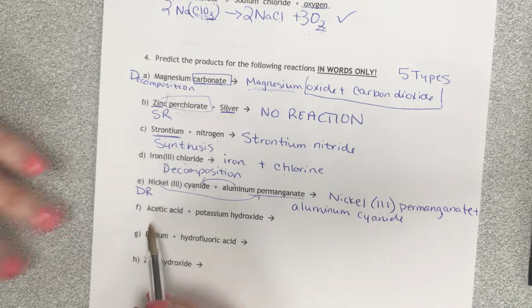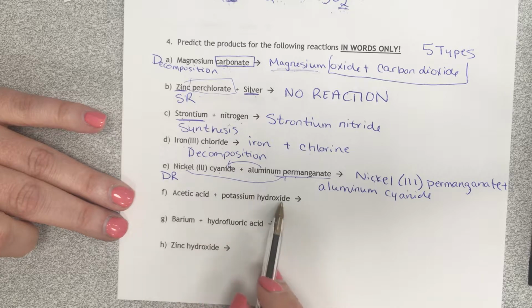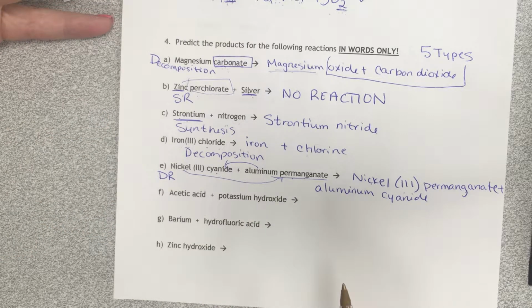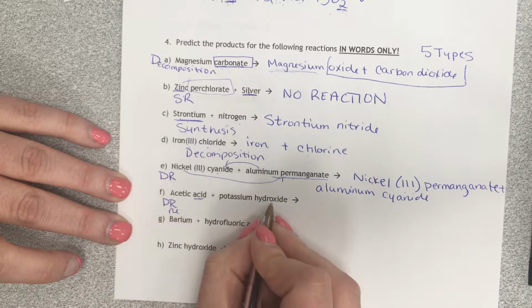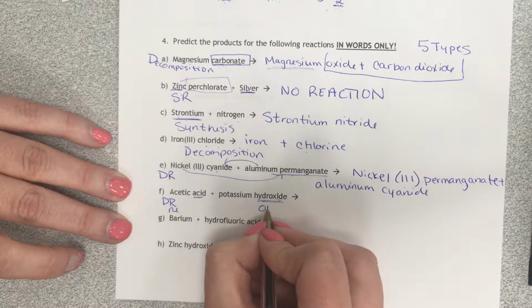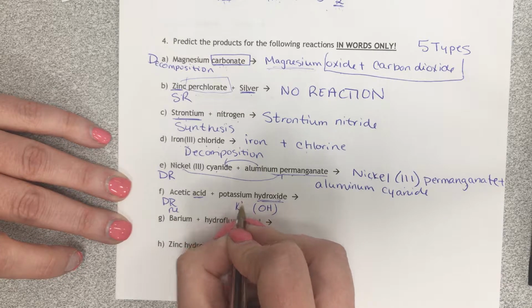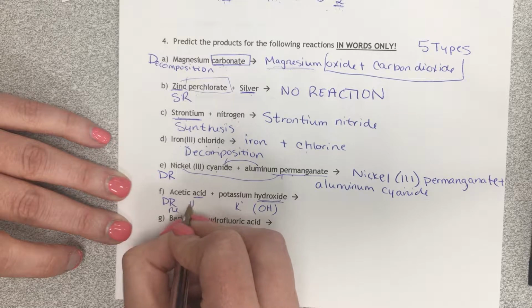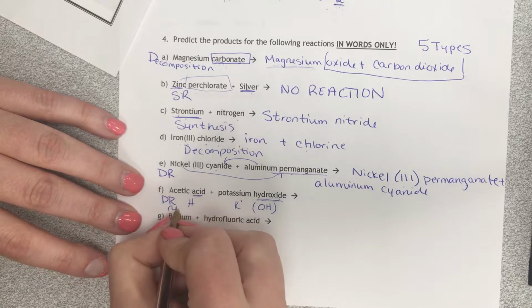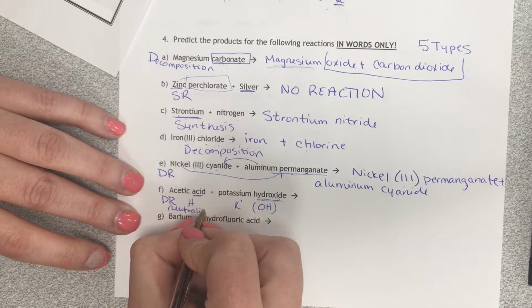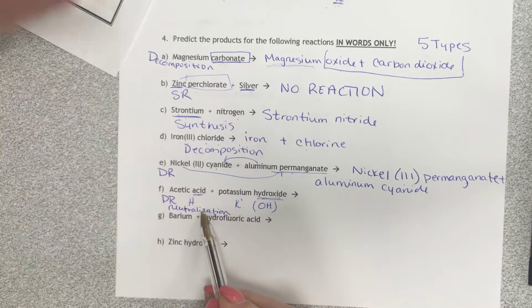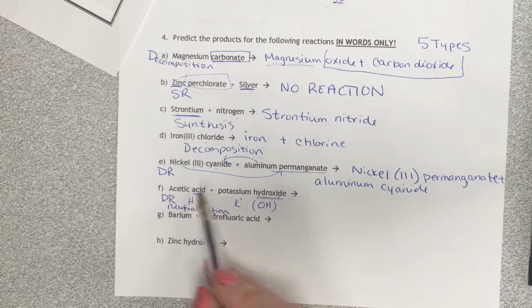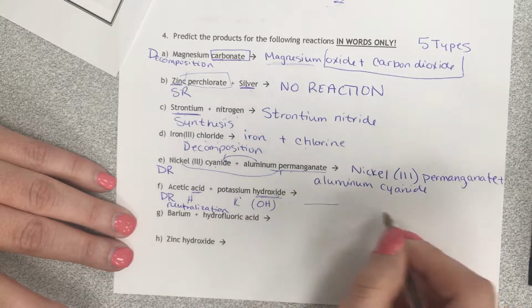All right, acetic acid plus potassium hydroxide. So again, this is a double replacement, but this is that neutralization. You see how it has an acid and a base? You know it's a base because it has an OH, okay? Potassium is a K. Acetic acid always starts with an H and then acetate. This is a neutralization reaction, okay? Neutralization is a special kind of double replacement reaction where we have an acid and a base reacting to make a salt and a water, okay?